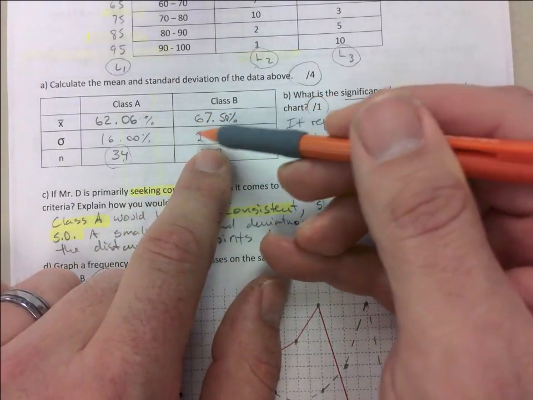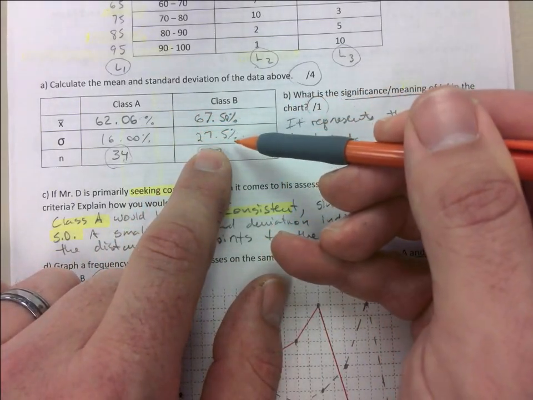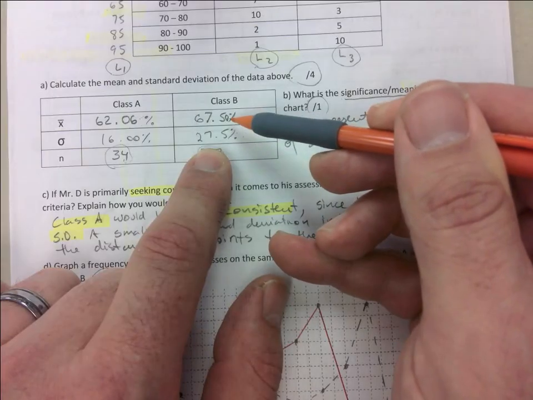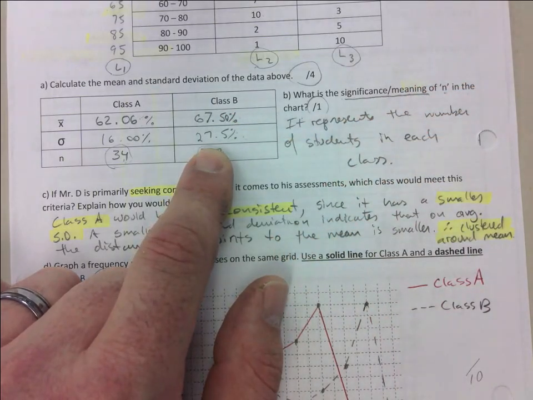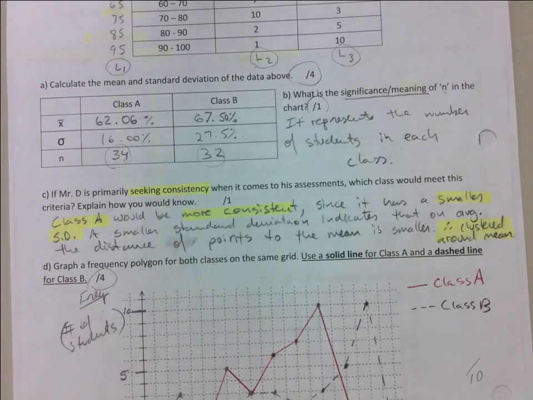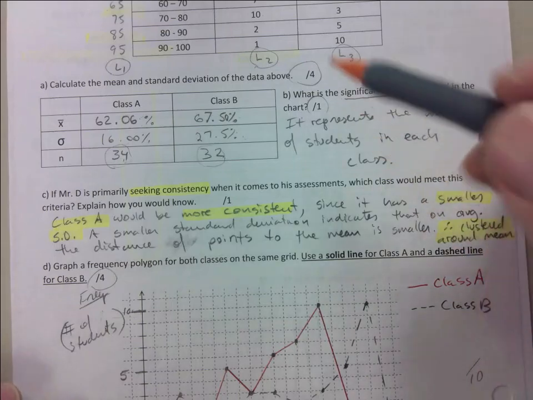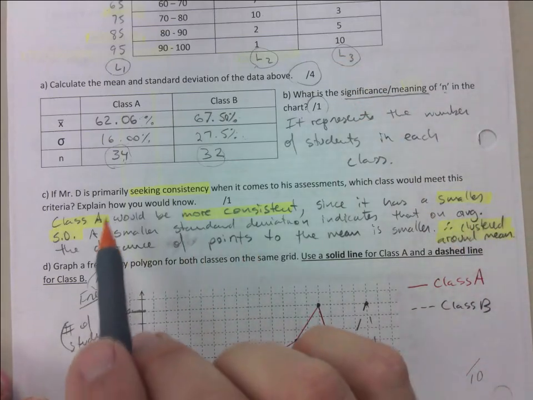Whereas here, the standard deviation is much greater, which indicates that 67.5 is maybe your average, but you have students that are on either side of this, spread out actually. So you might have some outliers there. And that's something to take note of.